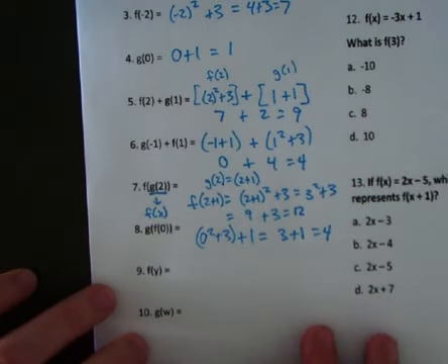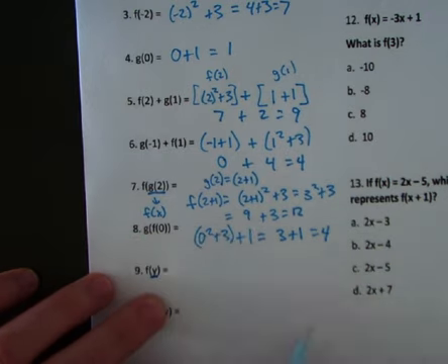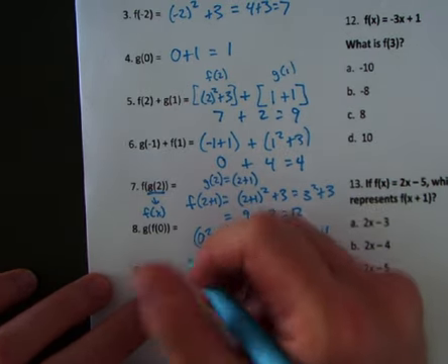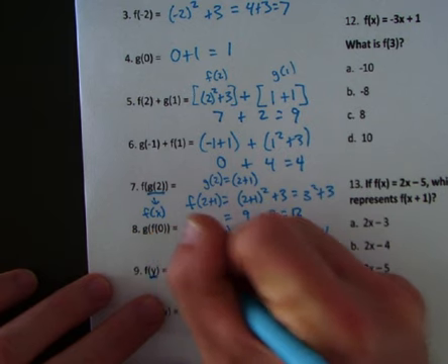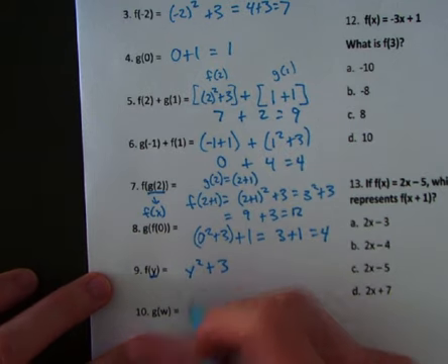Number 9 is a little bit interesting. 9 says f of y. So now we're going to plug this y value in for x. Well, f, that's just going to be y squared plus 3. Because we plugged y in for x, y squared plus 3. Here we've got g of w. We're going to plug w in for x. We're going to get w plus 1.